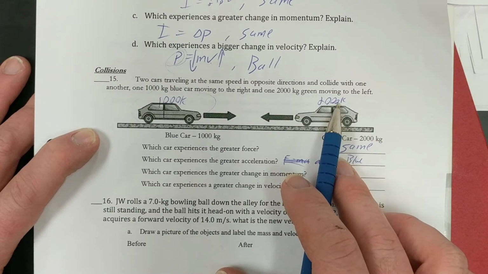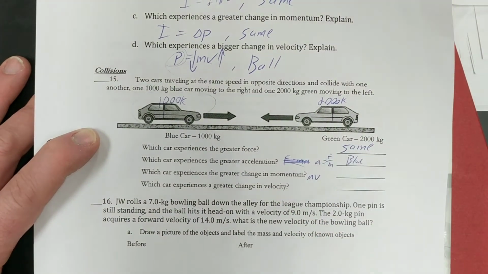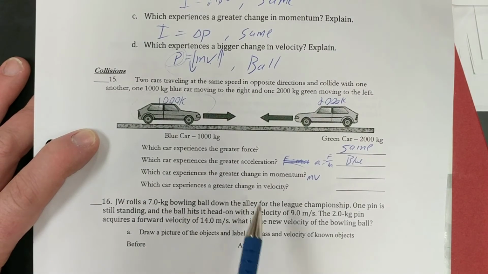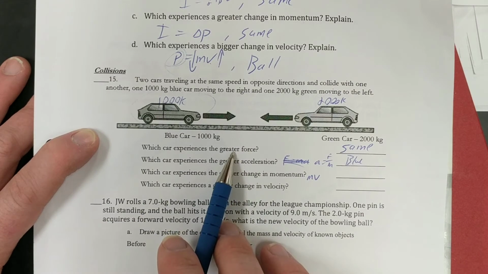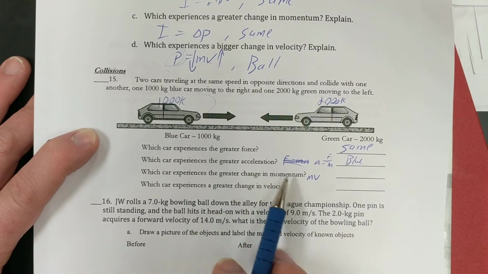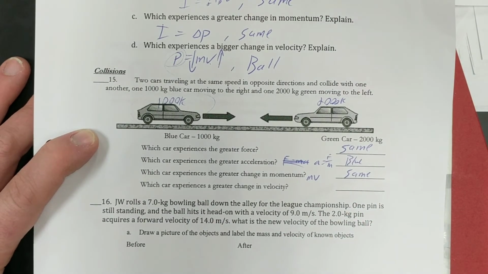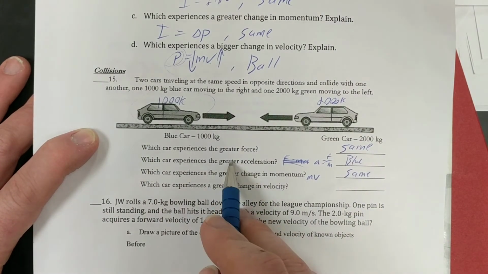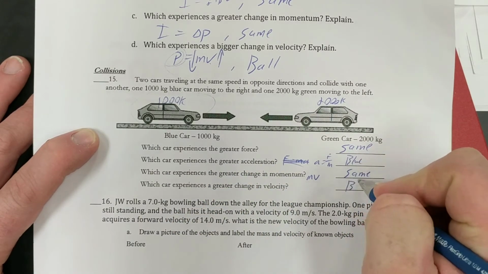It has a smaller change in speed, but a bigger mass. Momentum is mass and velocity, so you have to take into account both. And once again, force and time is impulse, and thus the same change in momentum. So same change in momentum and a greater change in velocity. Greater acceleration would mean a greater change in velocity, so it's the blue.